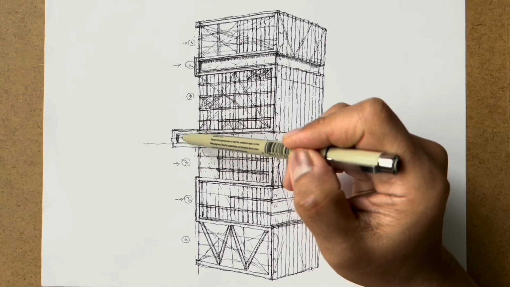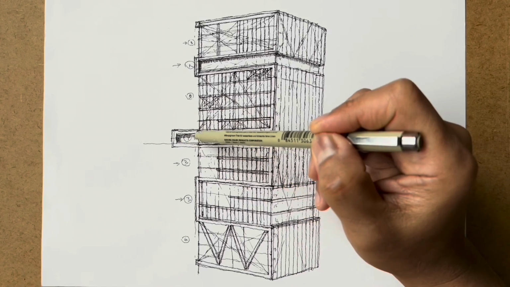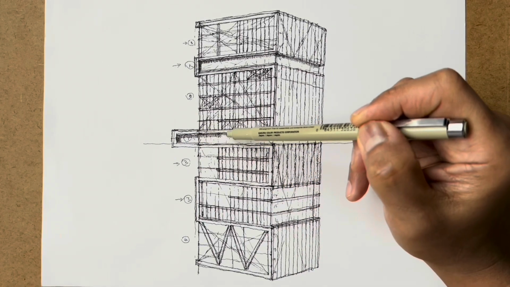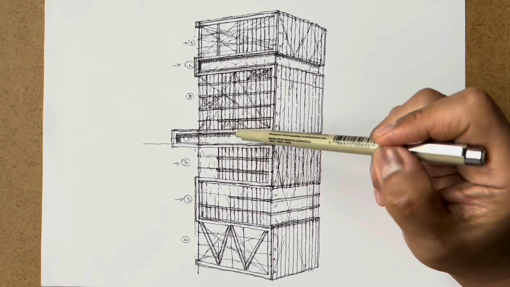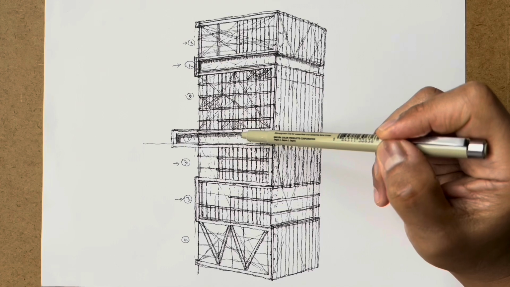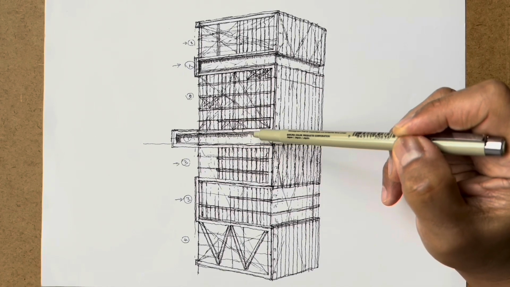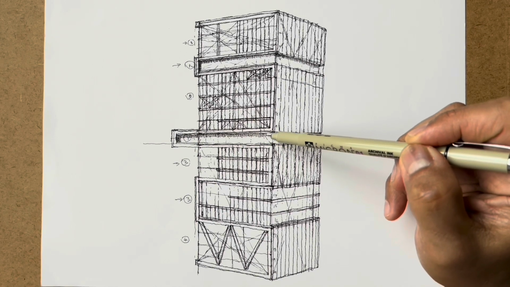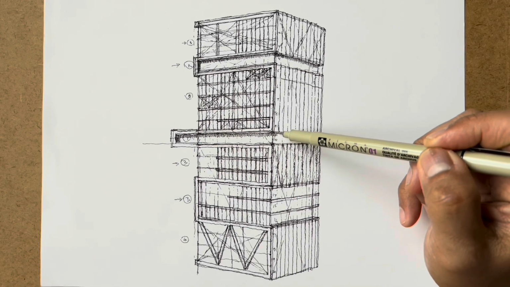Again, this is the same one story, but as it is in the middle of these blocks, it's overhanging with a cantilever. Again, the same method. I'm hatching it with the first vertical lines. It continues to the back.